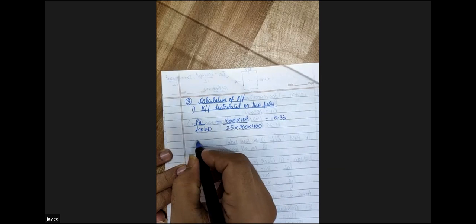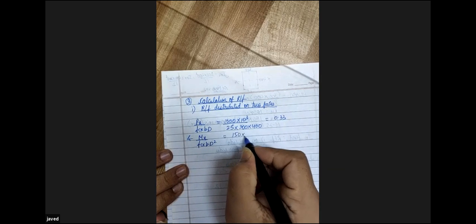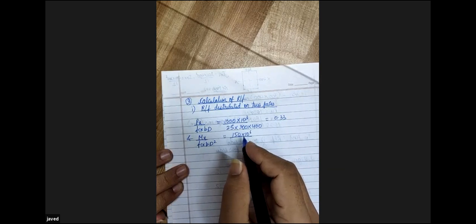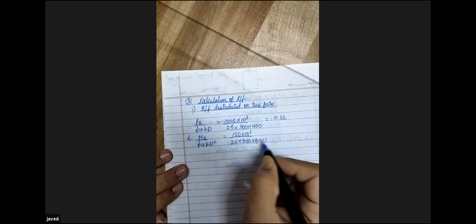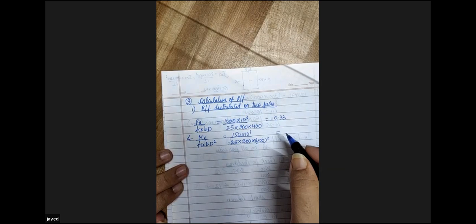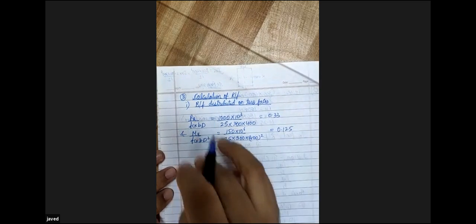अभी similarly give me the value of Mu upon fck bD square. Mu is 150, so it is 0.125. ठीक है. Okay, so we got both the ratios.